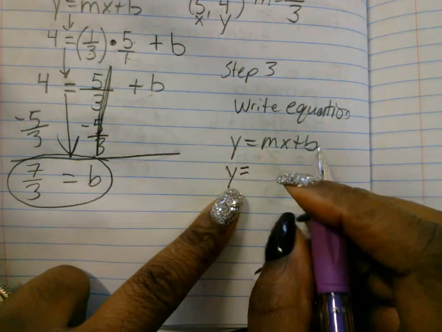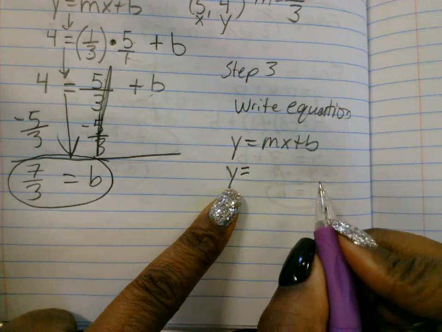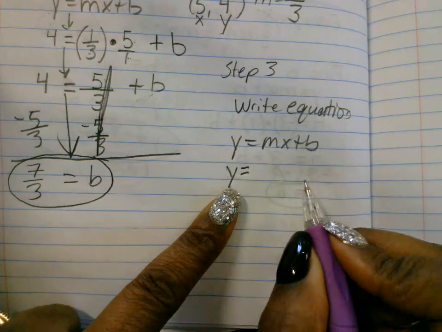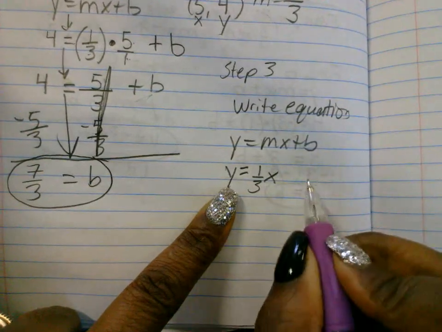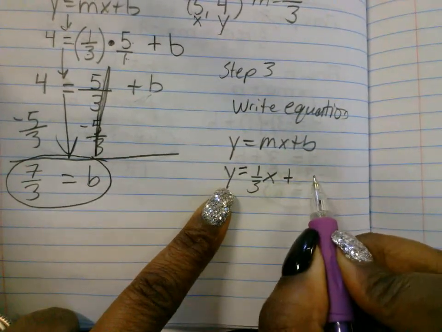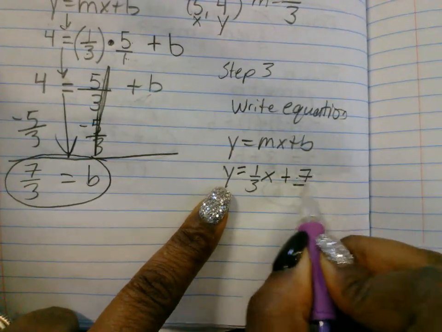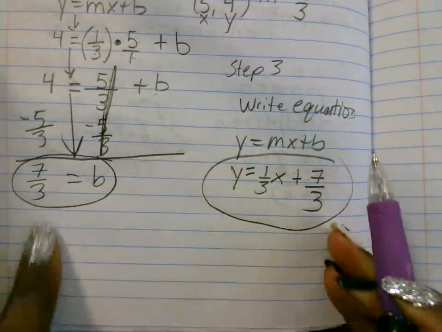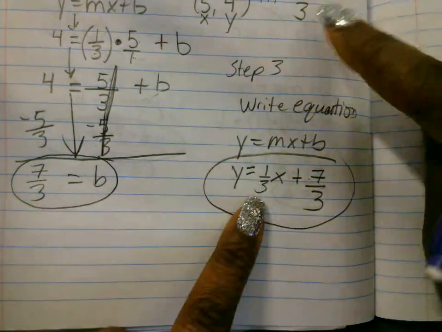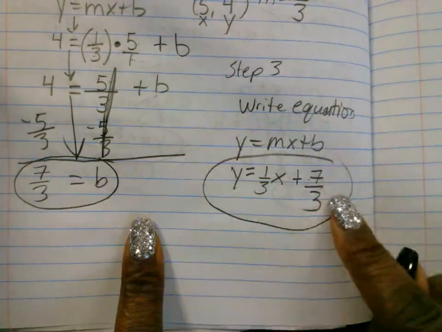What's next after that? 1/3 x plus 7/3. This is my equation. All I'm substituting, I plug in M, I plug in B.